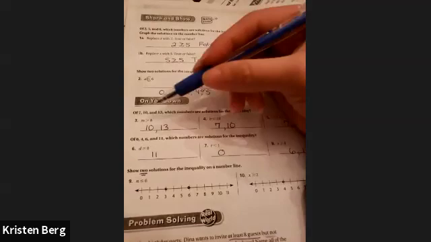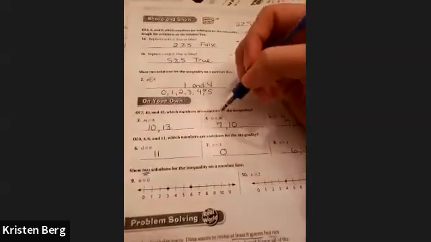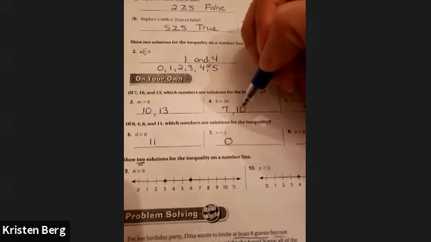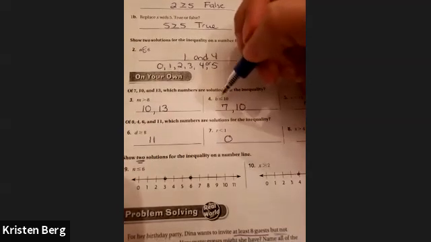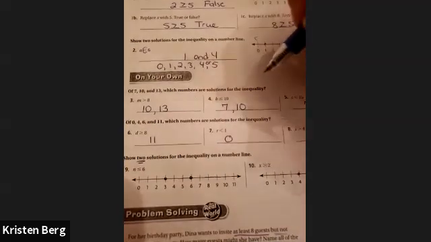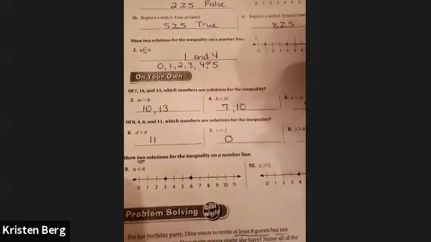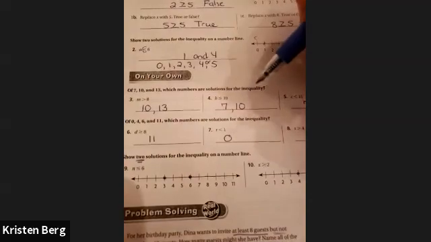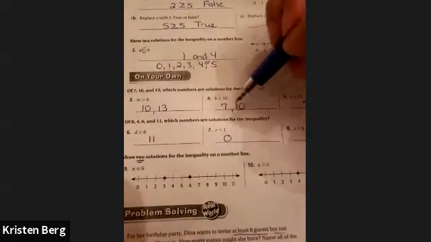Next, for B, they wanted you to put these same ones in. And it would be 7. Is 7 less than or equal to 10? Yes, it is. So that works. So that's why I put that there. Is 10 less than or equal to 10? Yes, it is equal to, so it is a solution. Is 13 less than or equal to 10? No, it is not. So that is not a solution. So the only solutions are just 7 and 10.